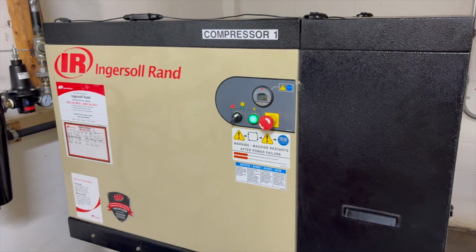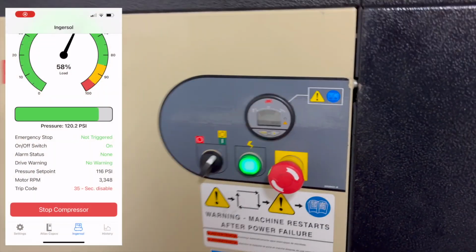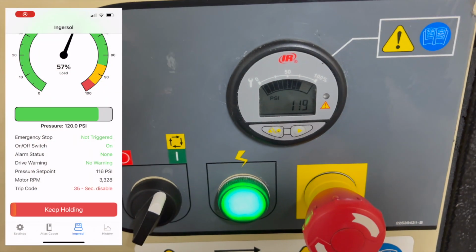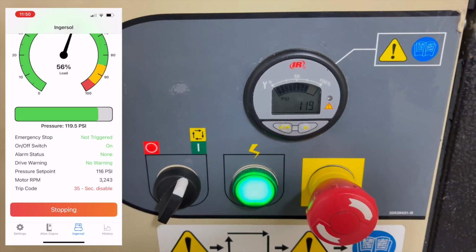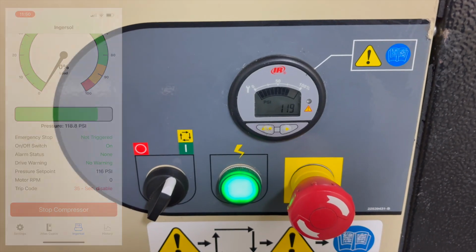Now, if we come up to our Ingersoll Rand, we'll see some pretty similar results. Let's just take a closer look, and let's see if we hold the stop button for just a few seconds, we can see the load dropping all the way to 0 along with the RPM.